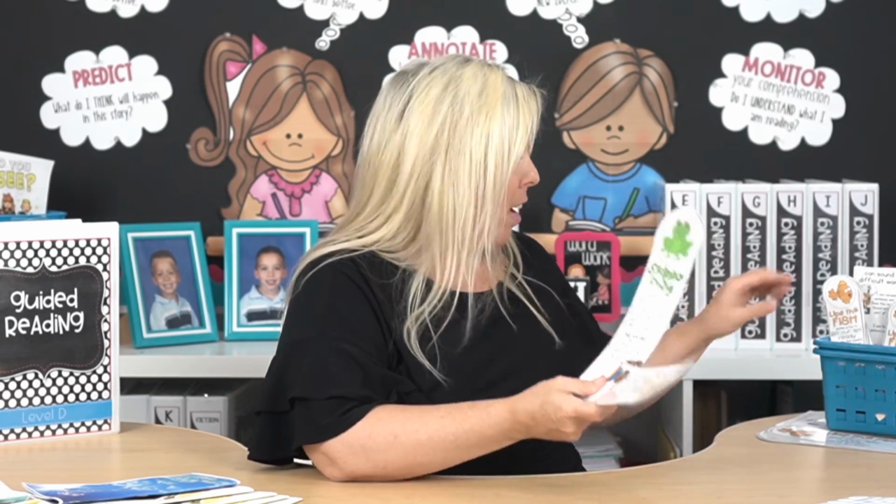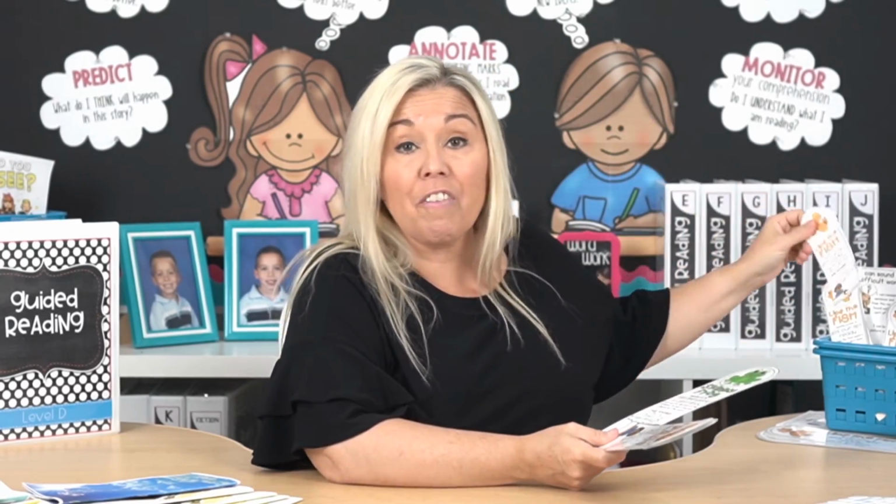So let's hop to it, and I'll show you how you can introduce the Skippy Frog strategy in your classroom. You'll need strategy fans for each of your students. Of course, these are available in Guided Readers. And of course, you'll need your teacher strategy demonstration fan, and maybe even a cute stuffed animal frog to use as a visual.